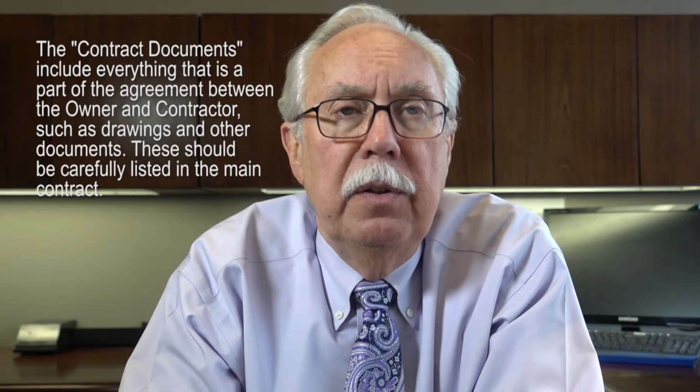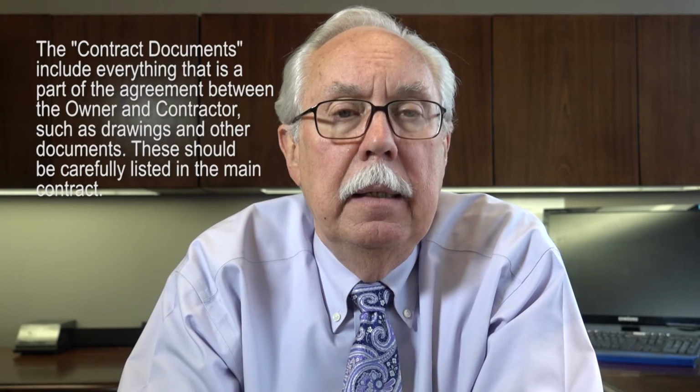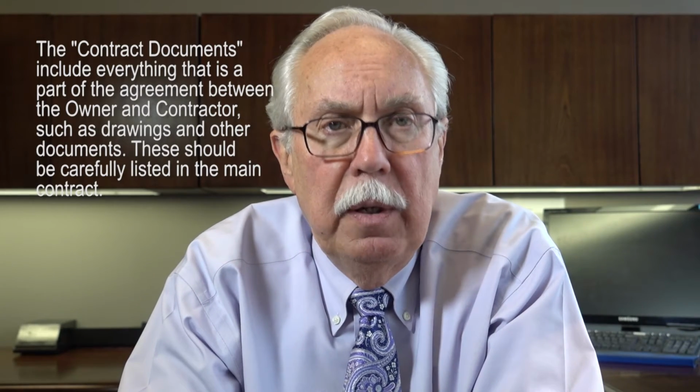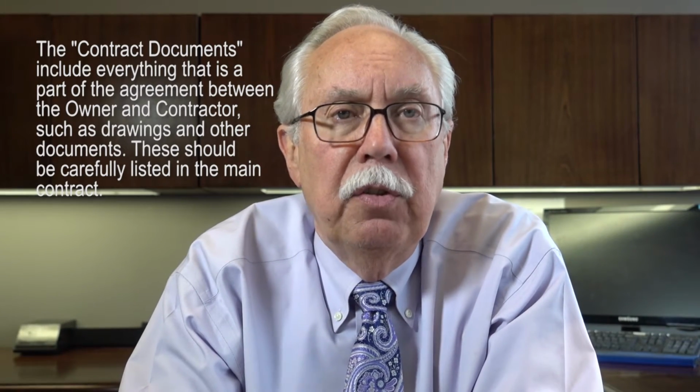The owner is issuing a set of contract documents that the contractor is bidding on, and he's entering into this agreement to provide services called for in those contract documents. And what do those contract documents include? They include drawings and specifications, assuming that you have an architect involved in the project.